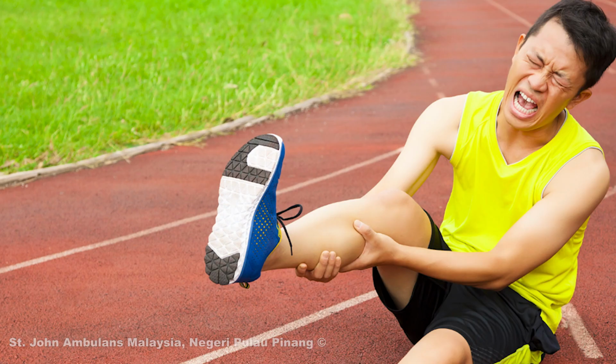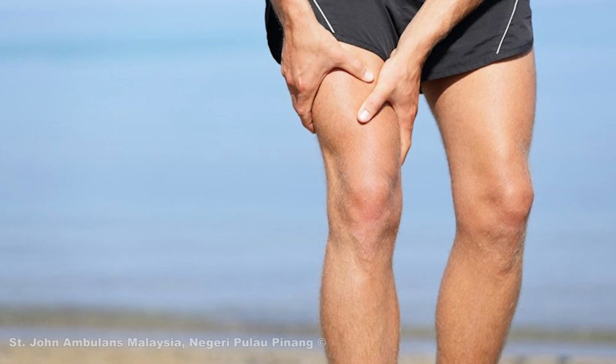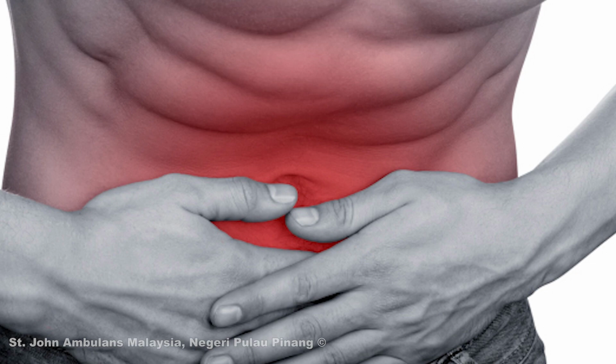Another common cause of sports injuries is cramp. Cramp is due to an involuntary contraction or spasm of a muscle or a group of muscles. It commonly occurs over muscle areas, for example, in the calf, the thigh muscles, and also possibly the abdominal muscles.